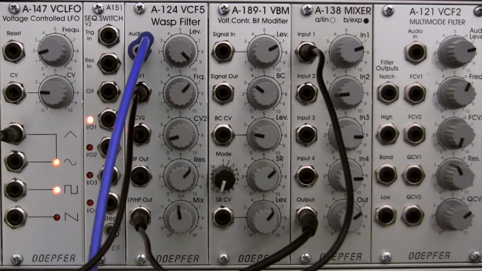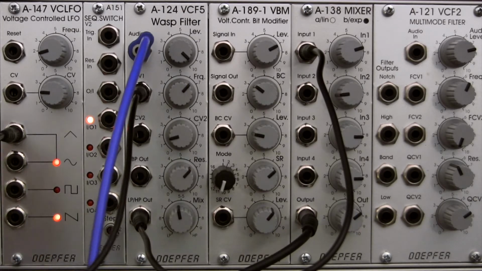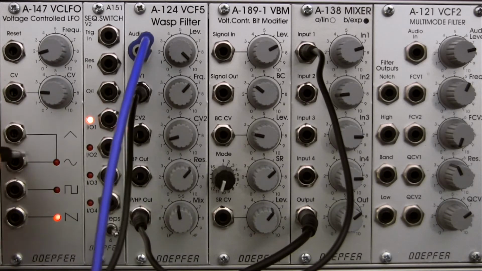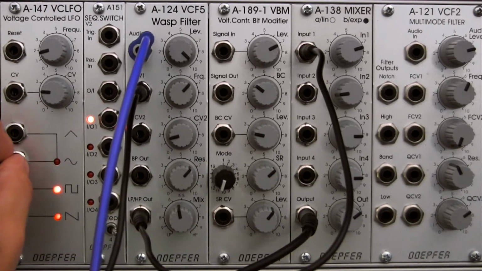So depending on what you're doing, you might use a really slow sweep on the modulation source, or you might try something fast. Let's try a different waveform. Now I'm patched for my triangle wave, and then just go into my sine.